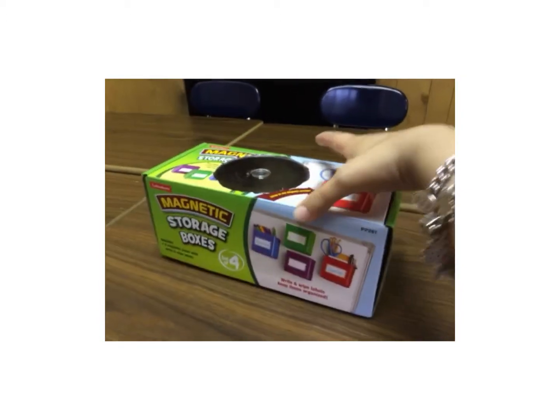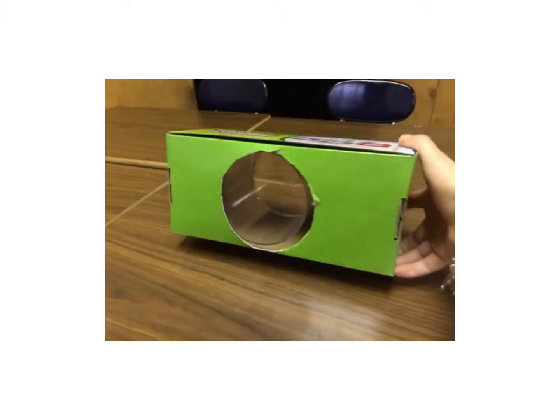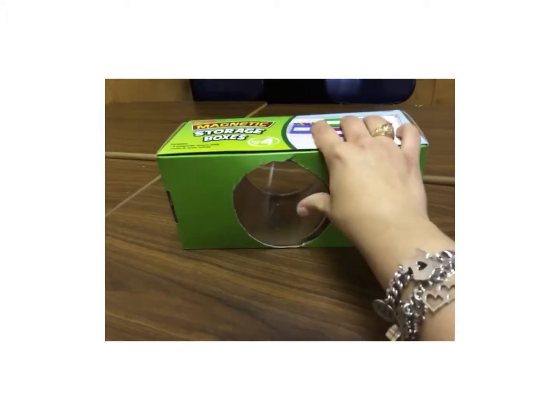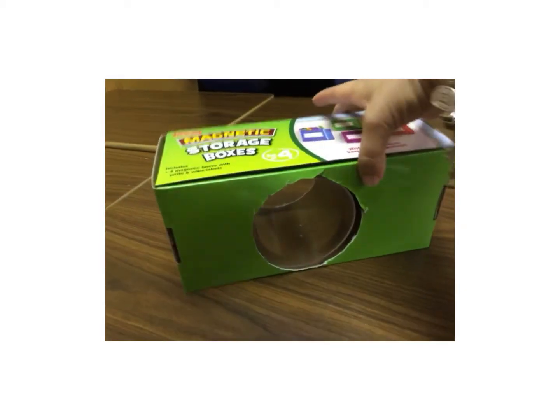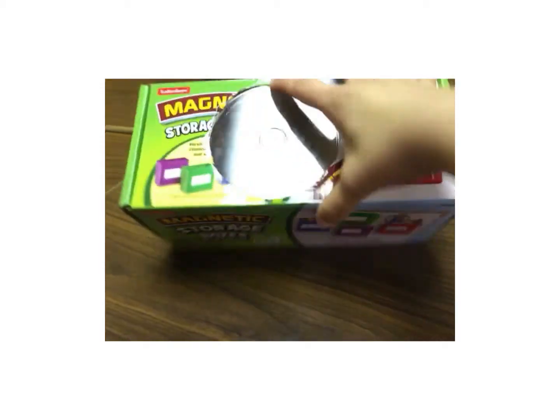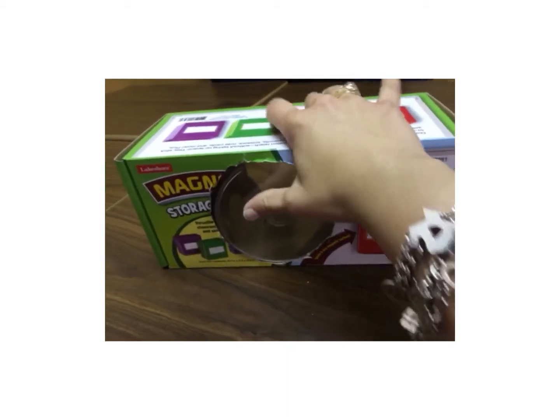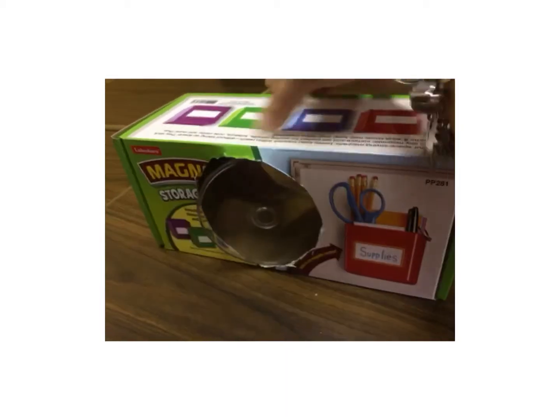So if we think about how we're going to calculate the volume of this thing, we want to take into consideration that we have something missing in the center, and that's the cylinder. So we could move this cylinder.